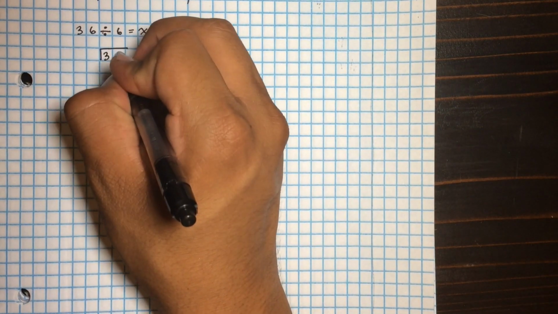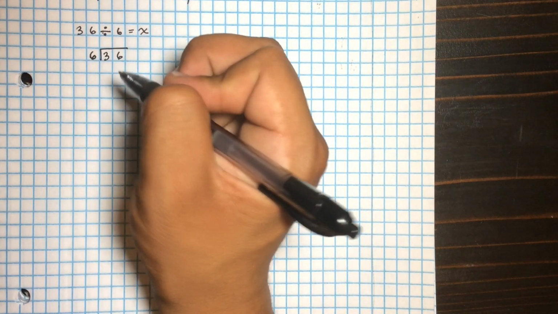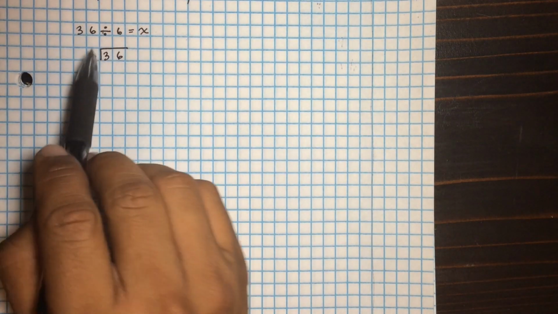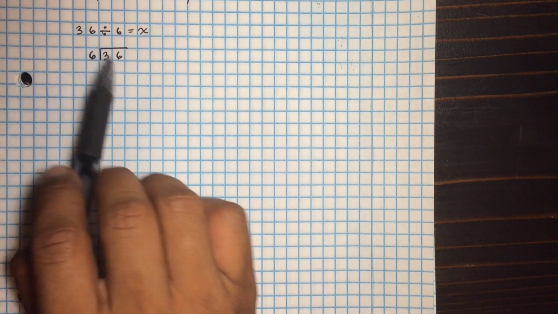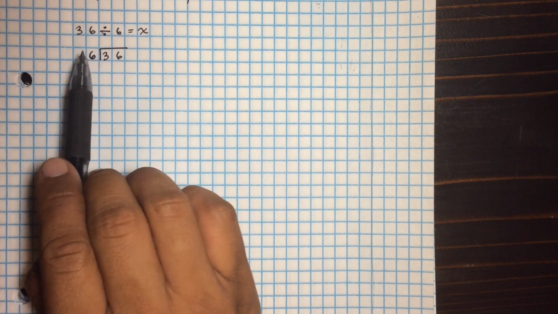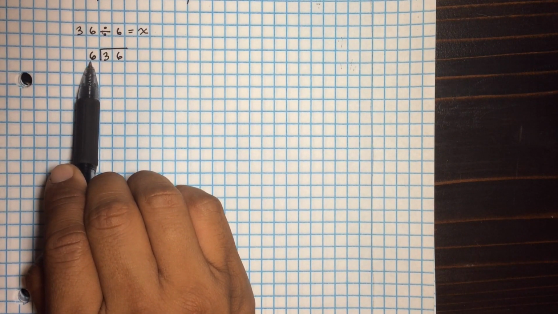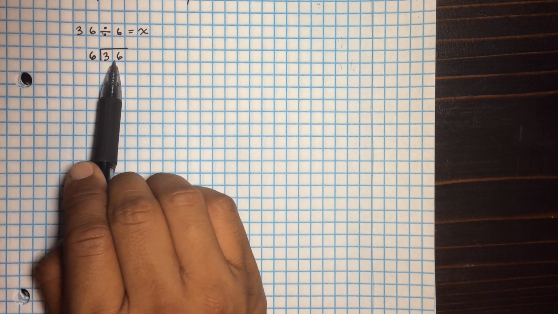So 36 divided by 6. Gotta be real careful about these numbers and being able to flip them to make sure we know which one is the divisor and which one is the dividend. Remember, the divisor is the one that's doing the dividing into the groups, and the dividend is the one that's being broken up into groups.